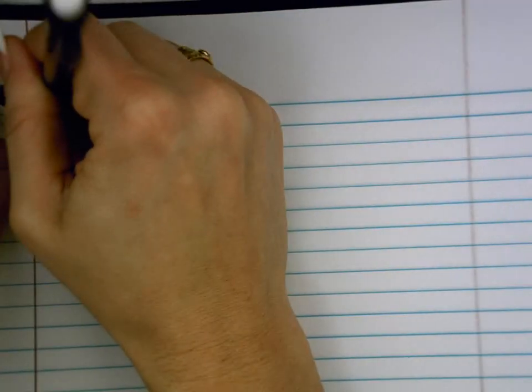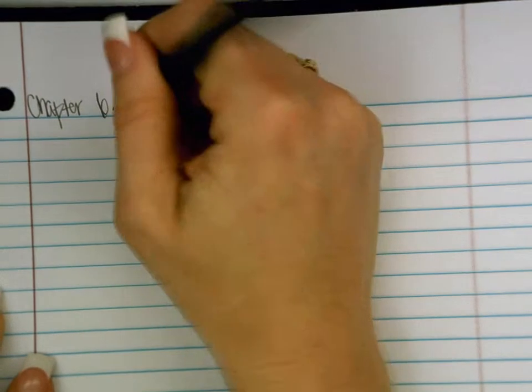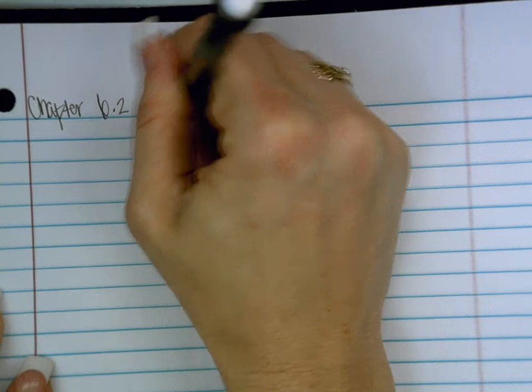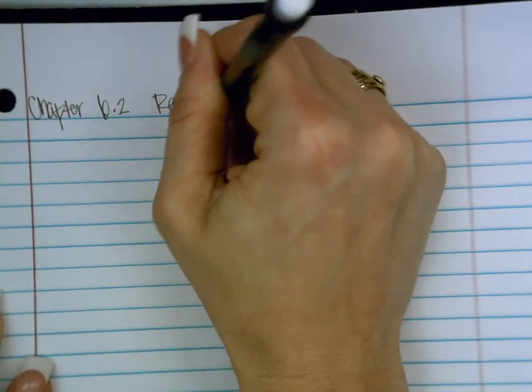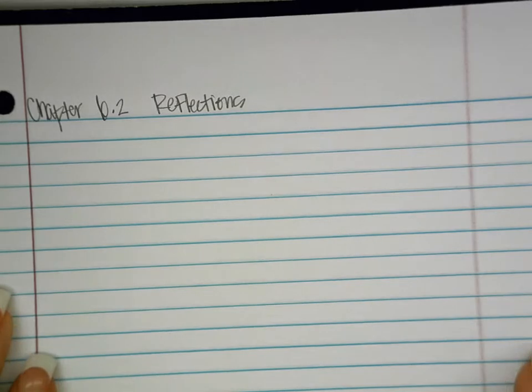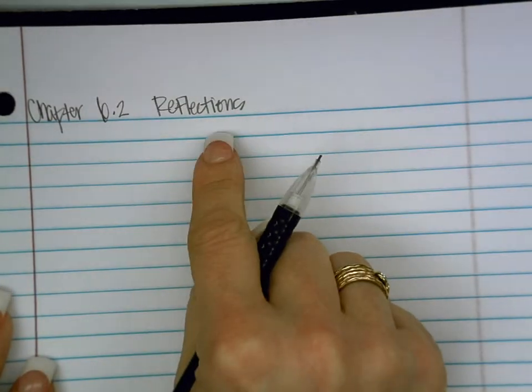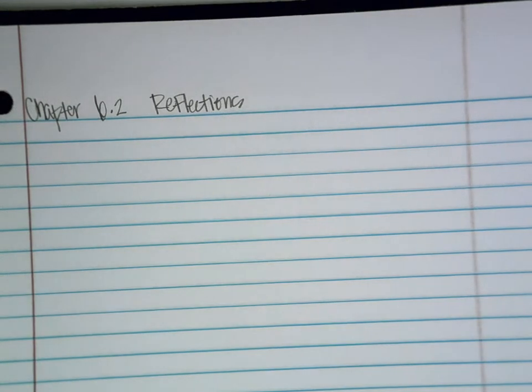So for today, we're talking about chapter 6.2. Chapter 6.2 is going to be talking about reflections. Does anyone happen to remember what all of these different things are called? What is reflections a subcategory of? Transformations. Okay, so transformations.